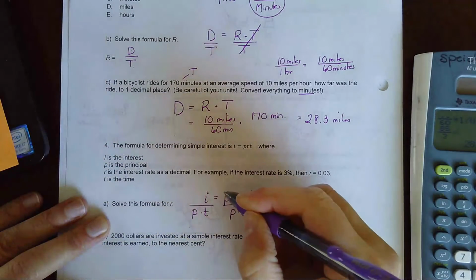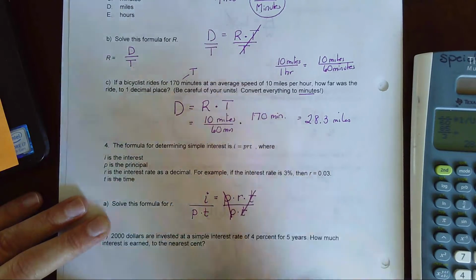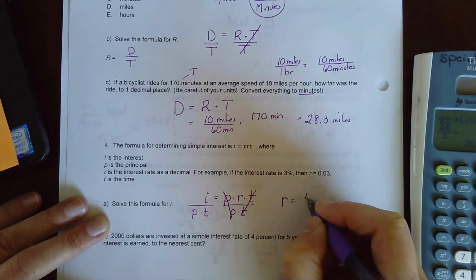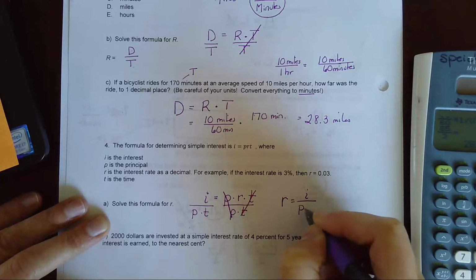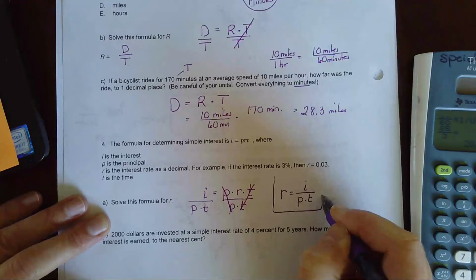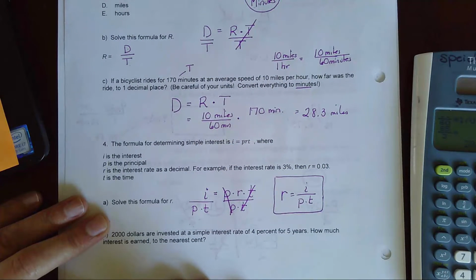To undo multiplication, we divide, and we're trying to solve for R. Do you see that will undo the P and the T? And we'll have R all by itself. We're not changing the formula, we're just rearranging the terms. So instead of I equals something, now it says R equals something. No new strategies, we're just undoing multiplication.